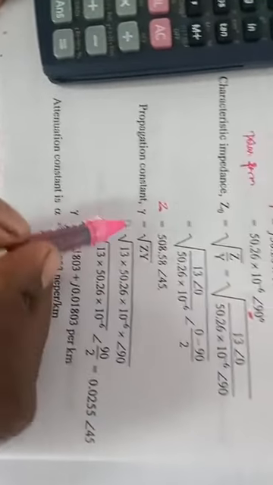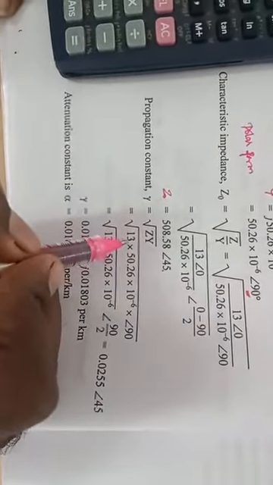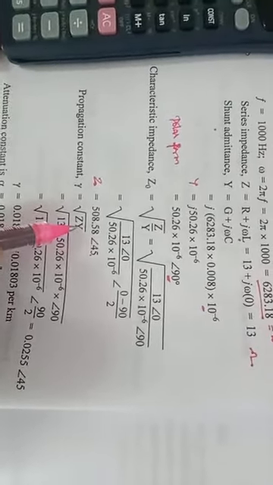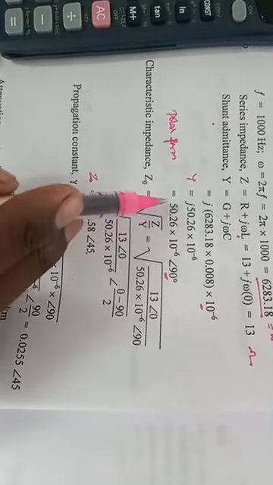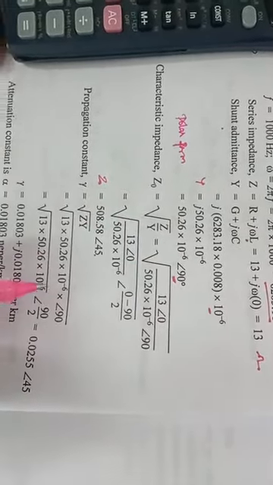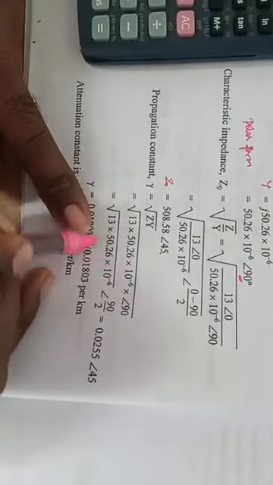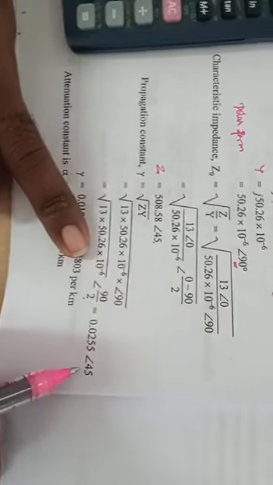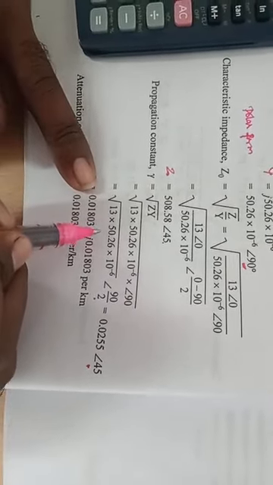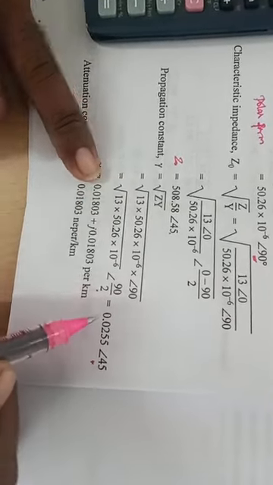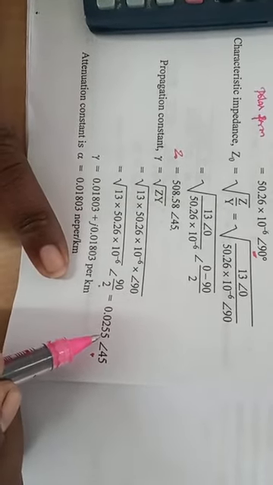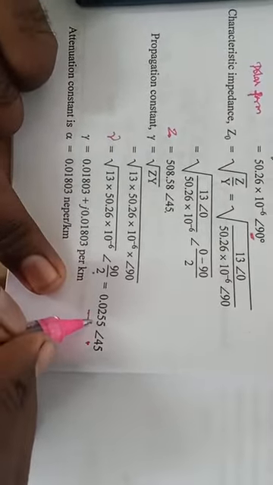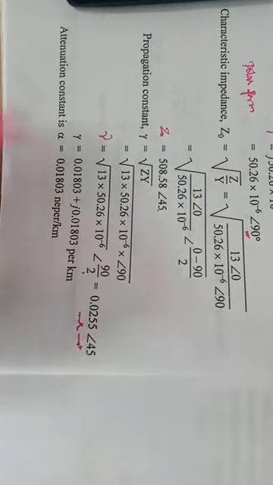Next we find the propagation constant gamma equal to root of ZY. We already found the Z value 13, into Y, the series admittance, which is 50.26 into 10 power minus 6 into angle 90 degree. Next we take the 90 degree out of the root, then divide by 2. Now we get 45 degree angle. Next, root of 13 into 50.26 into 10 power minus 6 simplified value is 0.0255, which is the gamma value. Here gamma is a polar value. Now find the rectangular form.